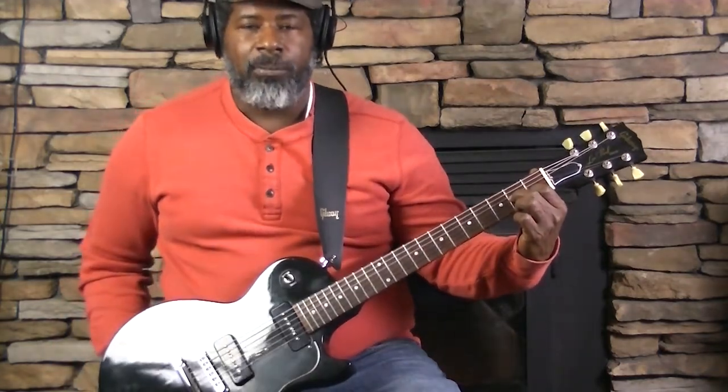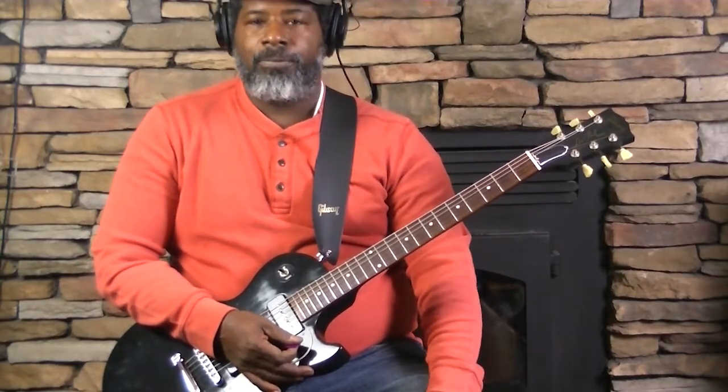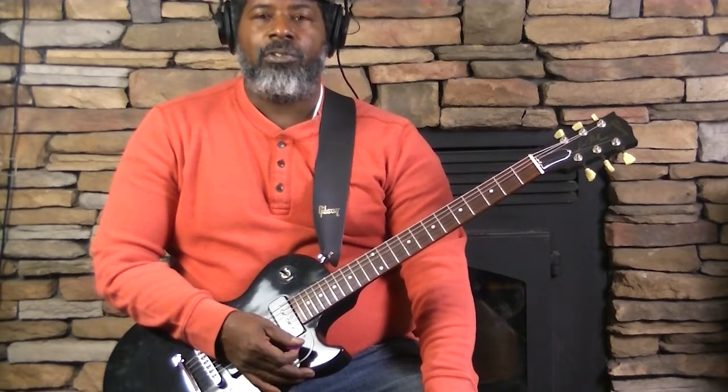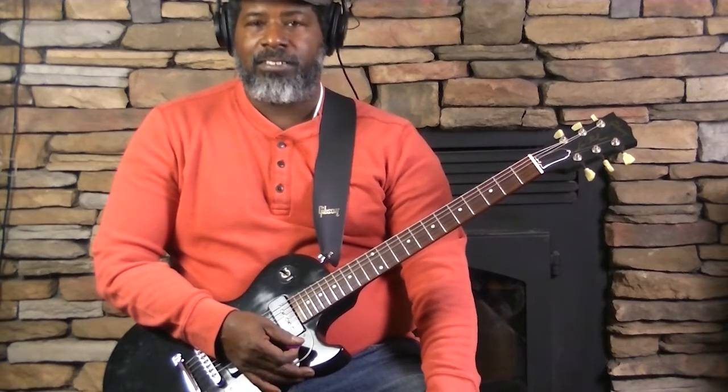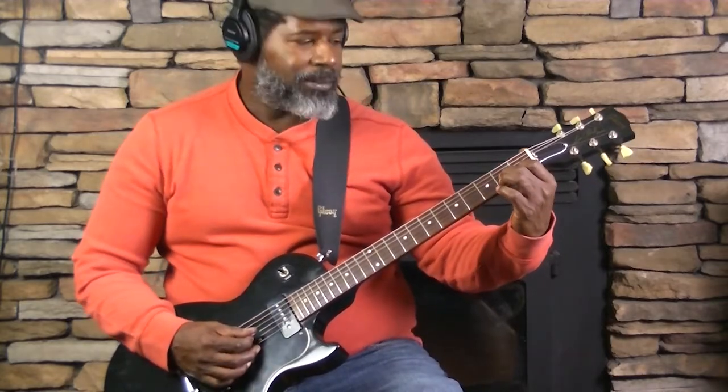In terms of numbers for the key of C, this is the sixth chord. For those who aren't familiar with numbers, if you number the notes of the C major scale, A is number 6, and the chord associated with number 6 is minor. So our first chord is A minor.